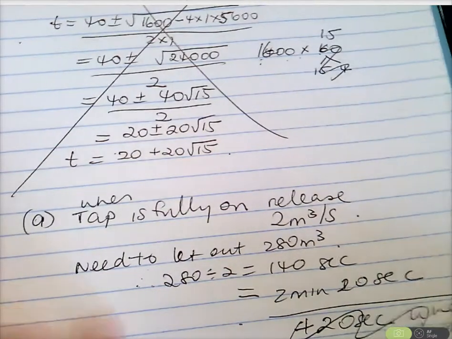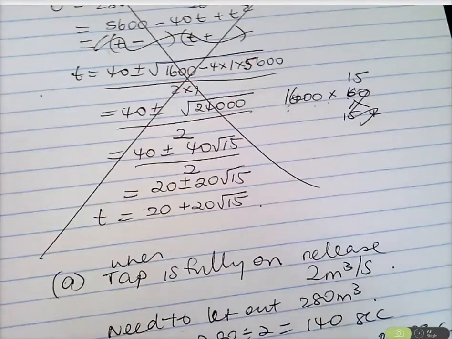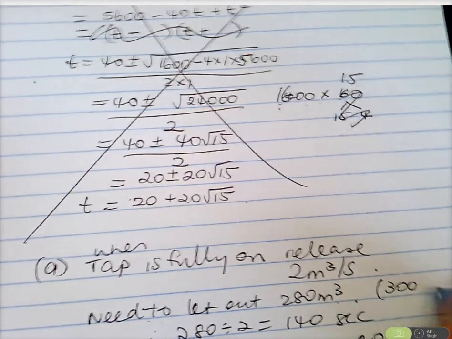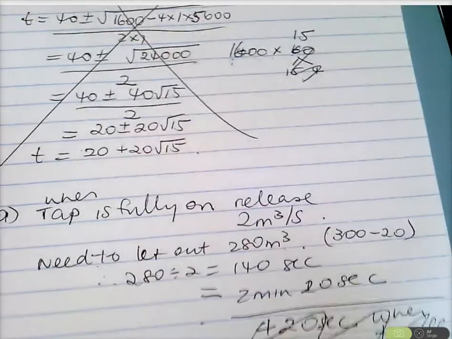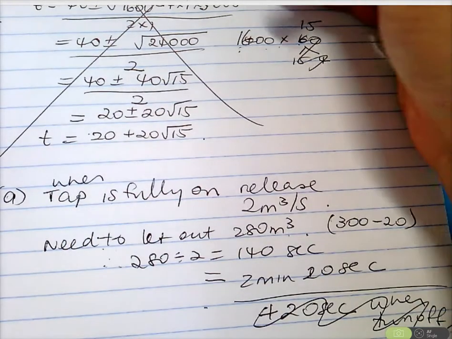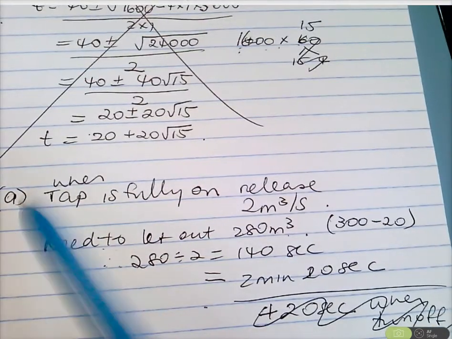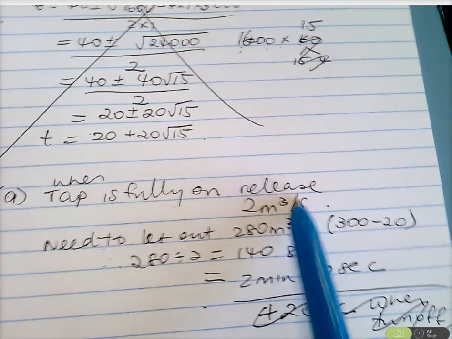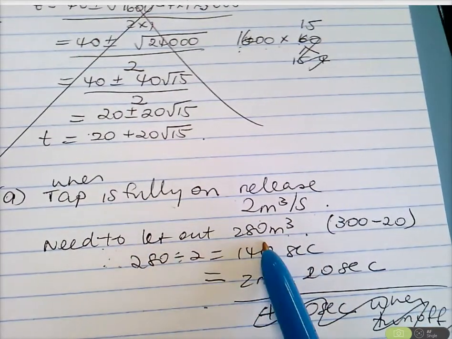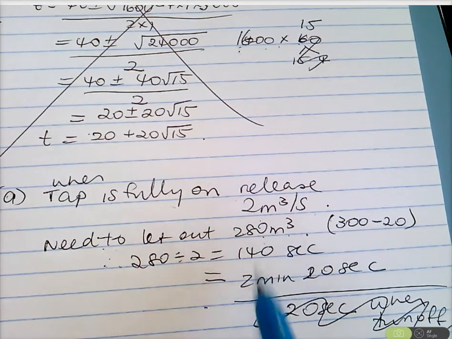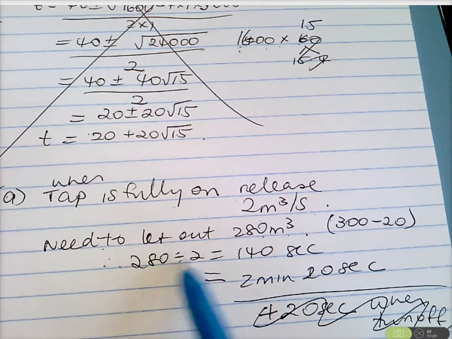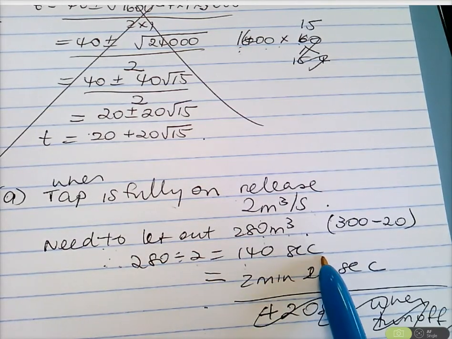All right, we'll go back. So we just need to let out 280. You know how we said we need to let out 280, which was 300 minus 20, because when you turn the tap off, 20 meters cubed is released? I looked back at parts C and D, but we need to look back at part A, because when the tap is fully on, you release 2 meters cubed of water per second. So we just need to let out another 280 meters cubed. So therefore, 2 meters cubed gets released per second, 280 divided by 2.